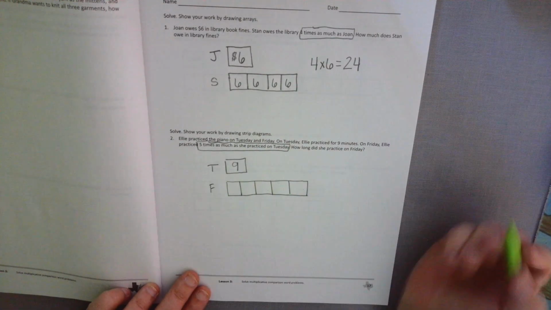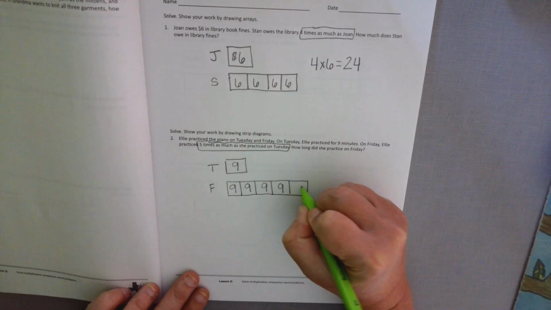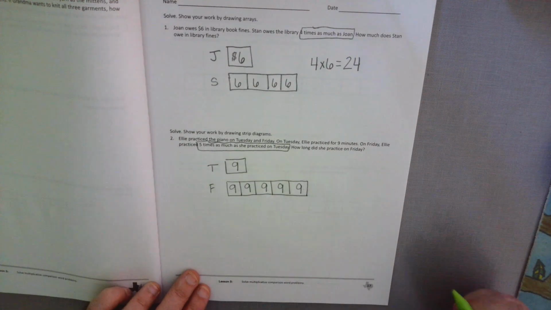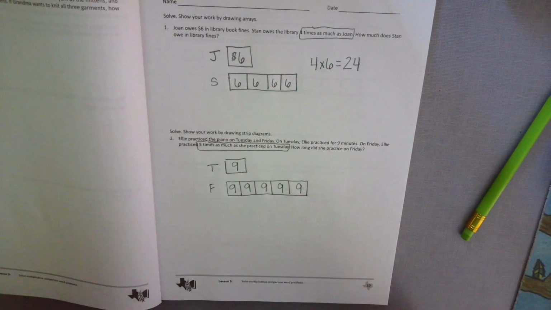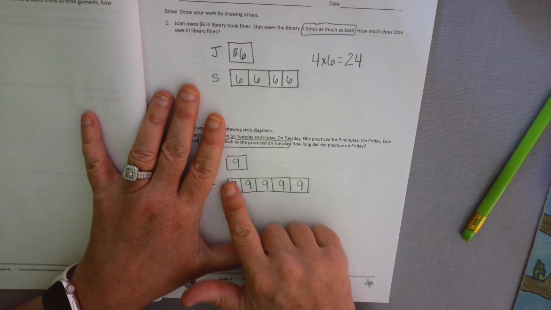One, two, three, four, five. All right, so we're going to copy our 9s. Now, I know we don't have our 9s memorized. Most of us don't, but do you remember my 9s trick?